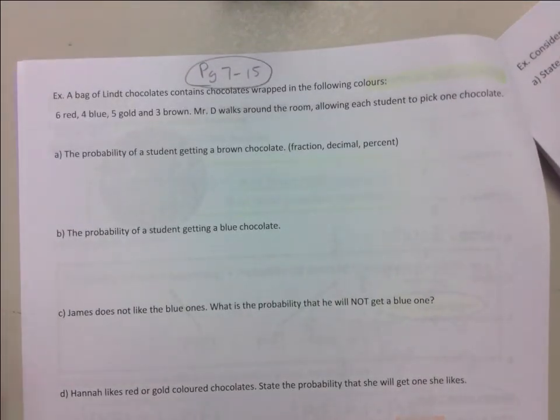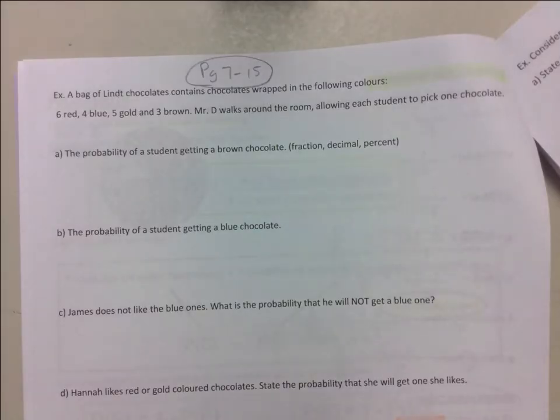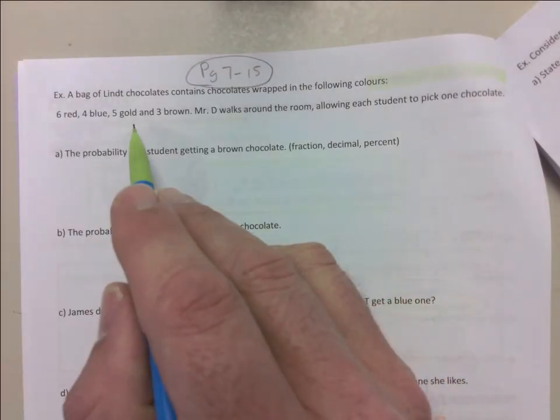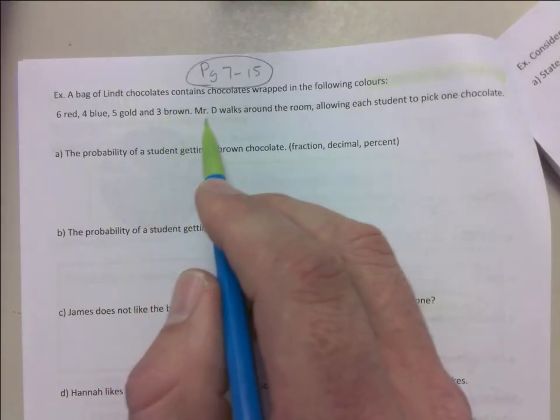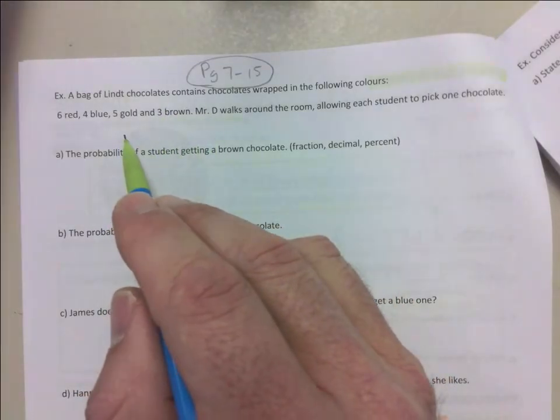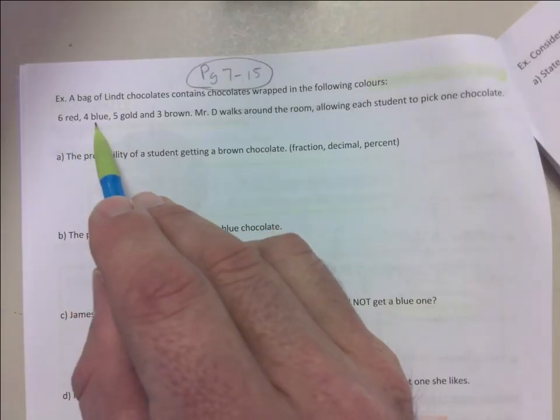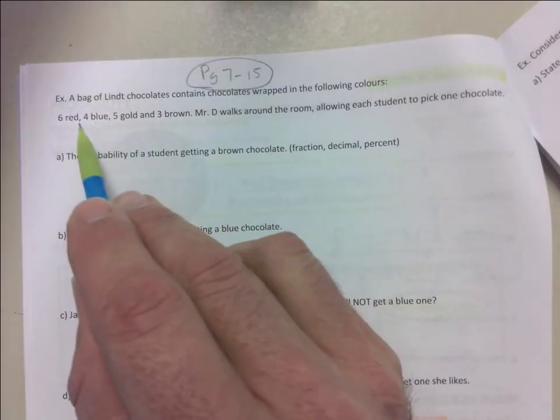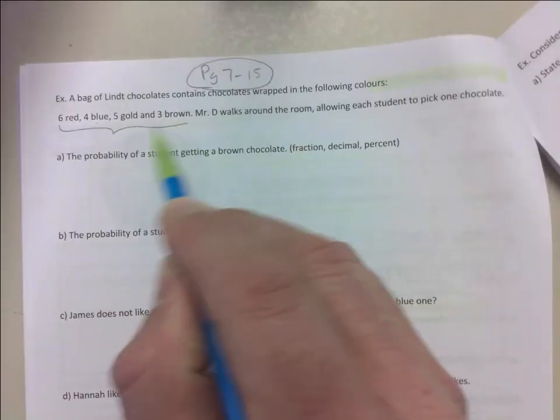All right, so page 7. So you've got a bag of chocolates, and they differentiate between the colors, right? So 6, 4, 5, and 3. If you add that up, that's 18 total.